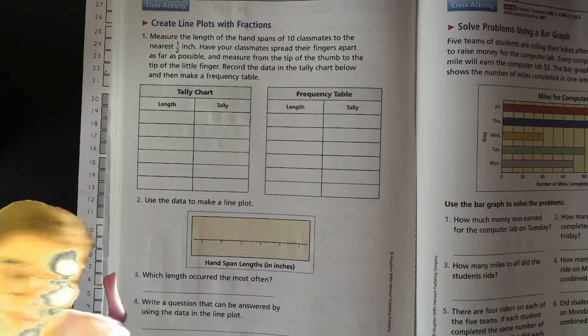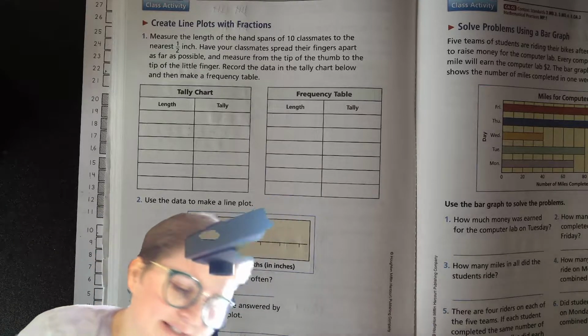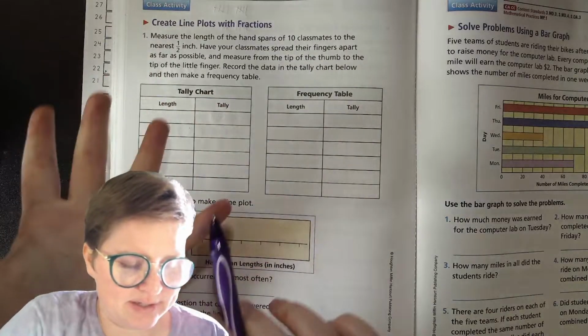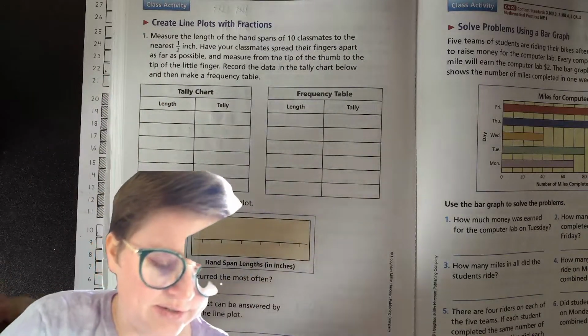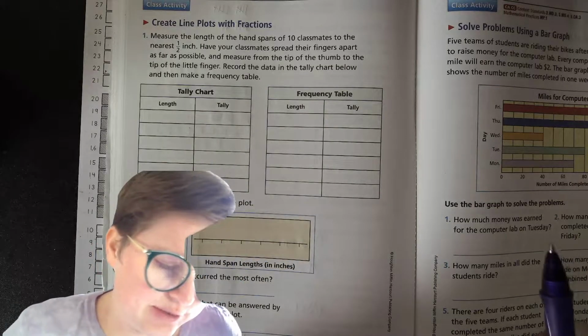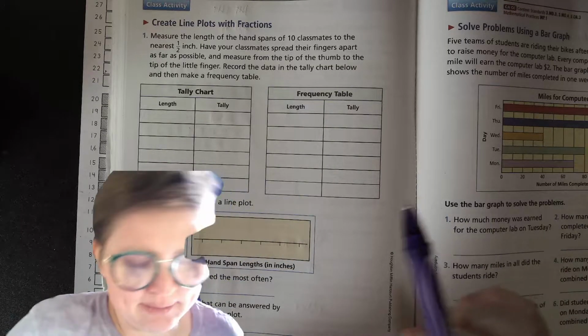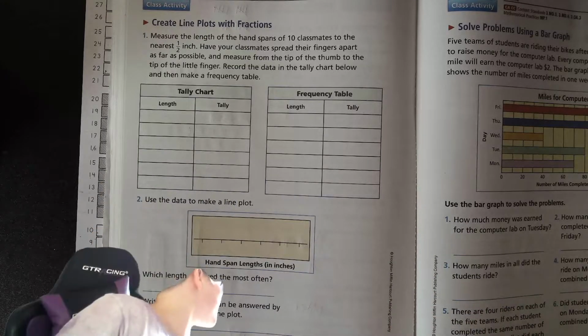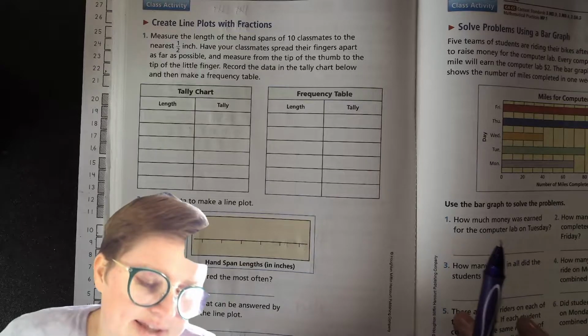I have it. Okay. Measure the lengths of the hand spans of 10 classmates. So that's from here to here. To the nearest 1 inch. Have your classmates spread their fingers apart as far as possible and measure from the tip of the thumb to the tip of the little finger. Record the data in a tally chart. And then make a frequency table.